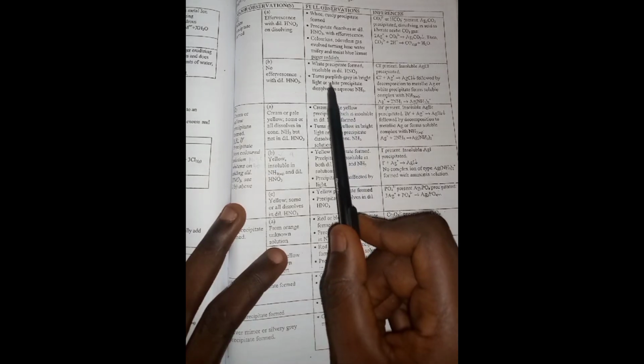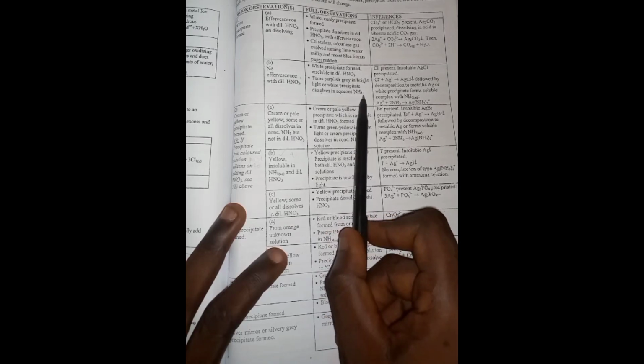Then the next question might want you to carry out another test that is shown by only chloride ions. In this case, let's assume that we added but excess ammonia, right? Excess ammonia. Good. You see that it is going to turn purplish gray in bright light, or the white precipitate dissolves in that. But if we're adding nitric acid, therefore we're going to have this. So our advice is that you write all of this, to copy all of this.